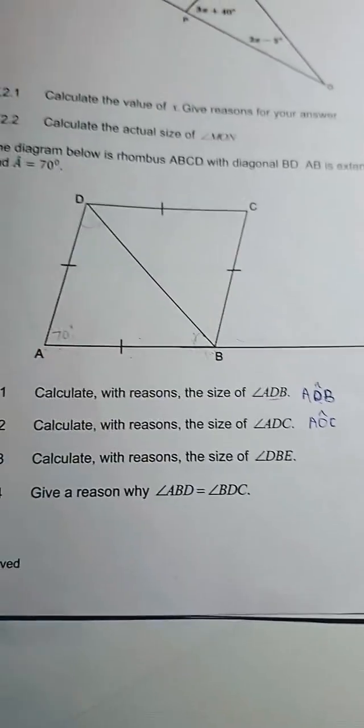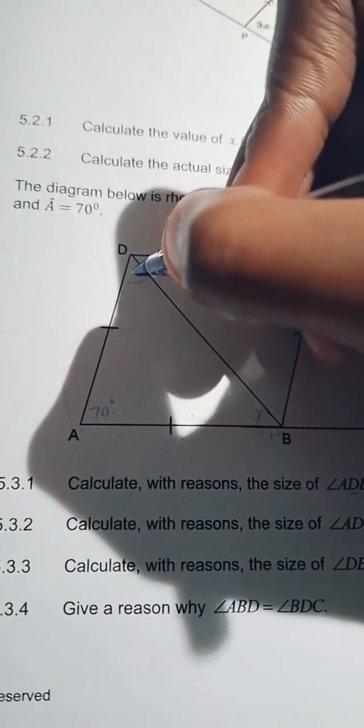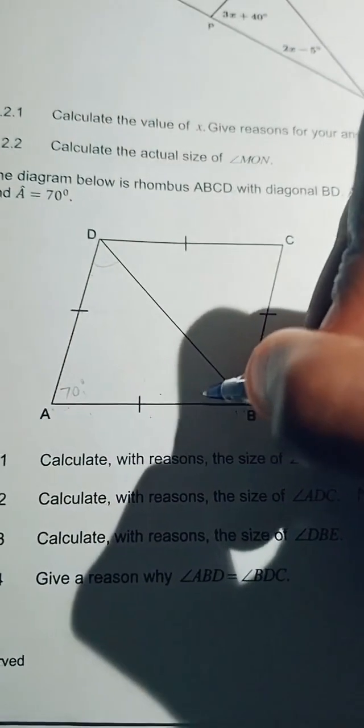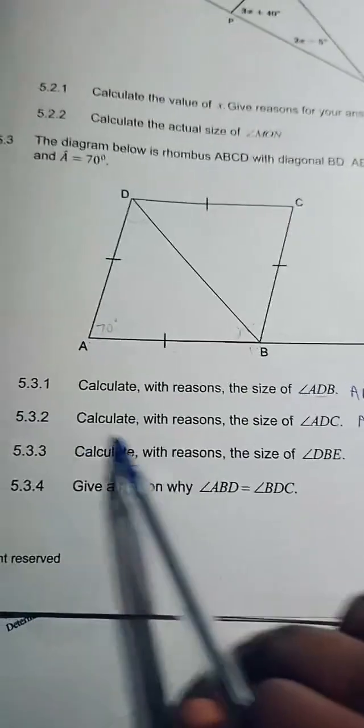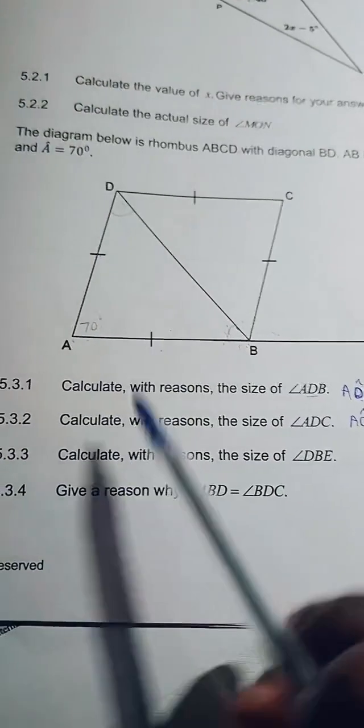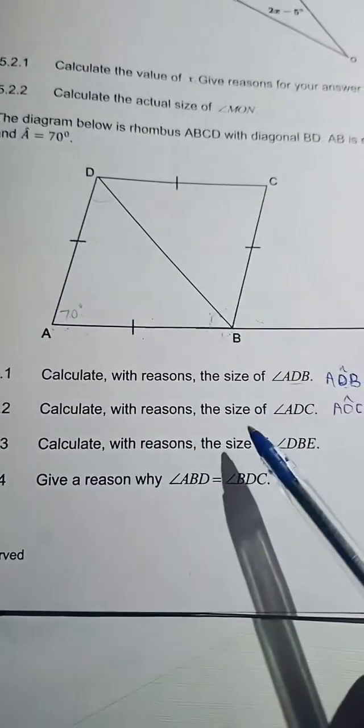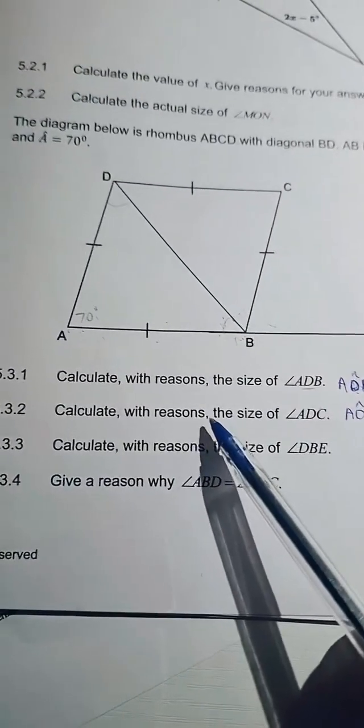What you do after that, you go ahead and you update your diagram. You write with pencil 55 degrees there, 55 degrees, so that when you go on to the next question, you're going to re-look at the diagram, but you have updated information for the diagram that you were busy with. Make sense?